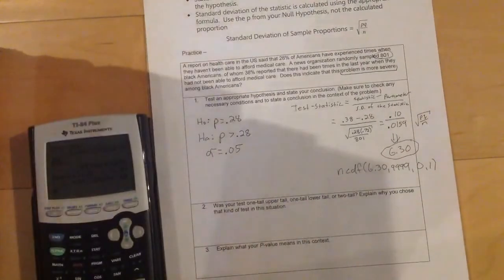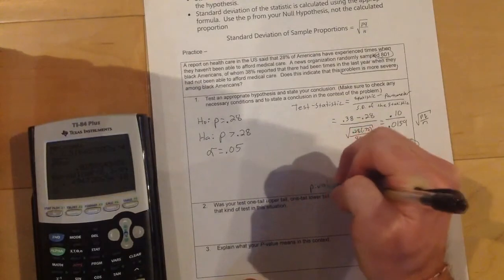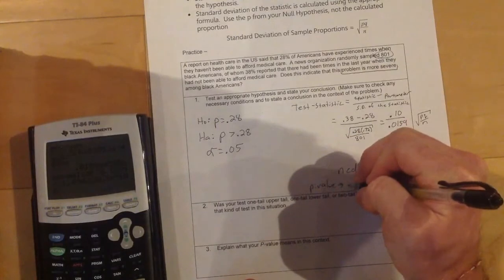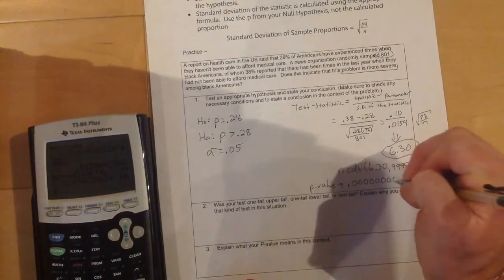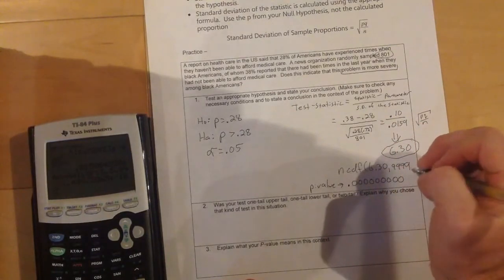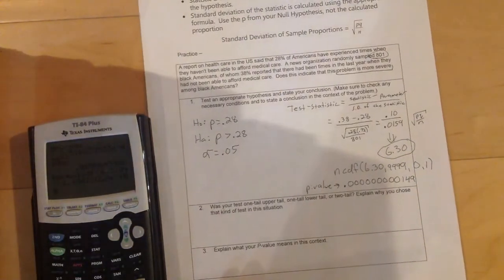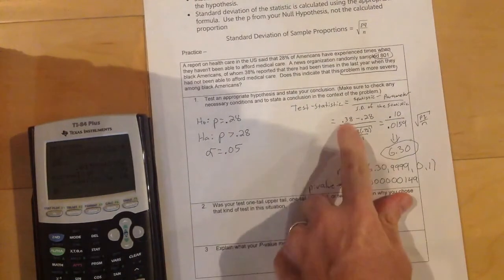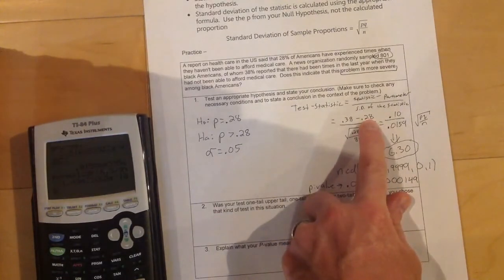Or another way of writing that would be our p-value is a decimal point, 9 zeros, 3, 4, 5, 6, 7, 8, 9, and then a 1, 4, 9 after that. A very, very tiny number, which says there's a really, really small chance of getting this result if this is the true value.